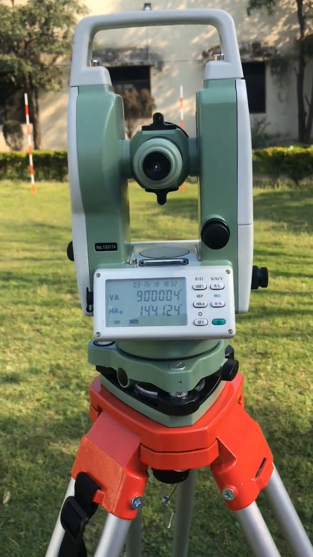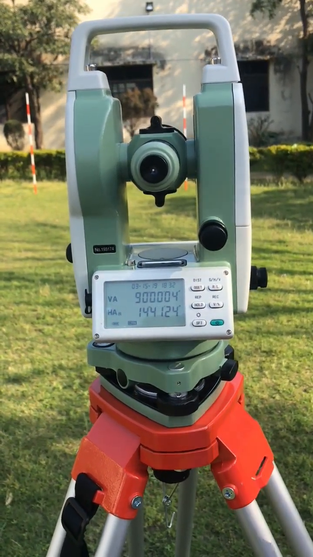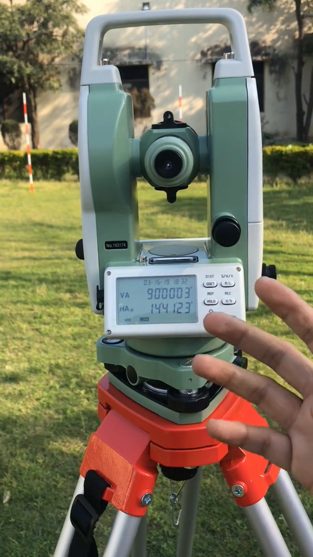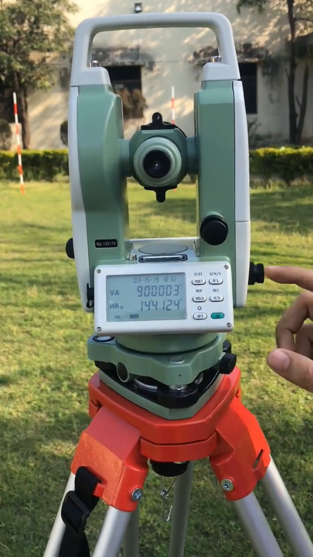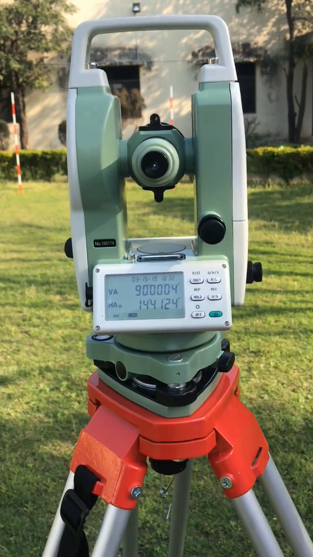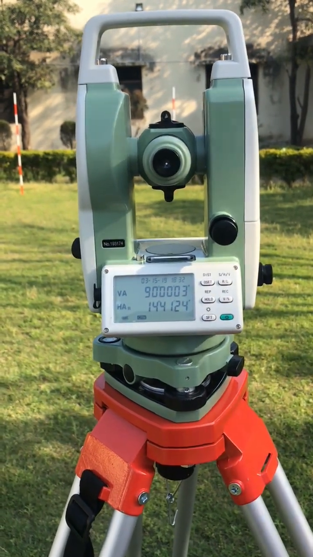In the same way, we can measure n number of angles between various targets, and it is very easy to measure angles between two targets.